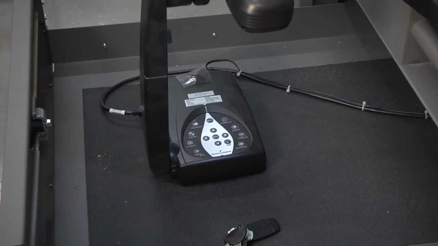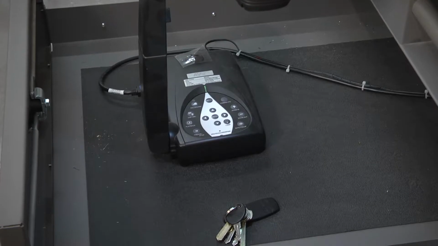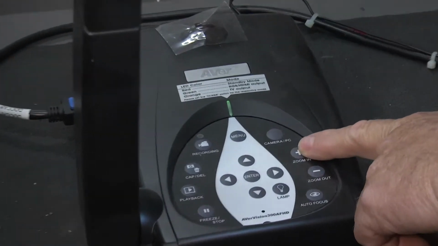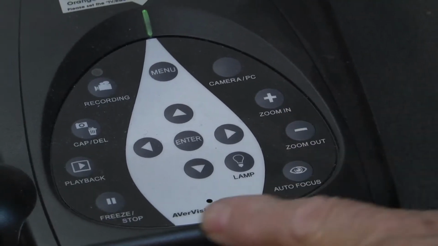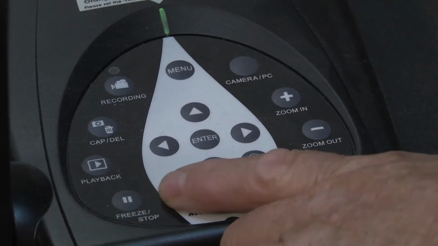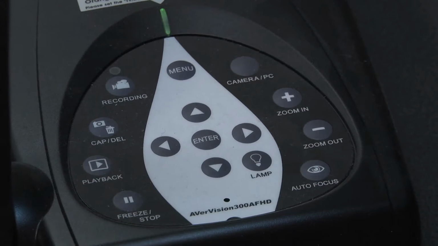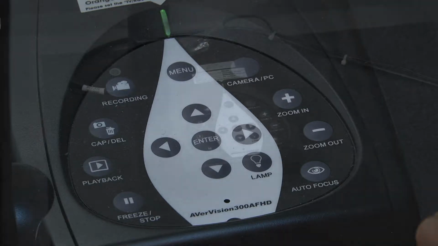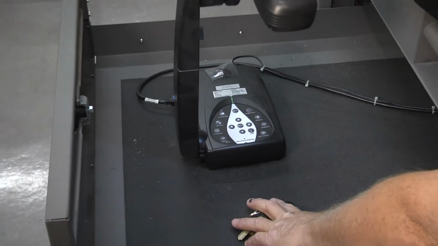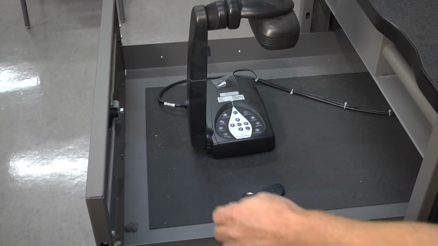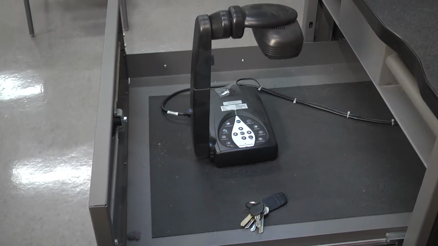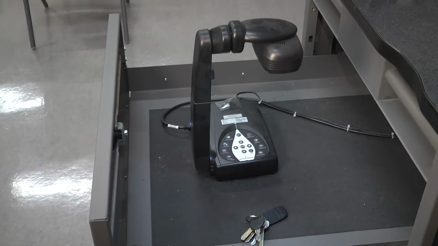But it doesn't take too long and you get pretty used to it. There's a couple other little features on it too. It does have an electronic zoom in and zoom out. And it also has a button over here called freeze, which basically will take a picture of the image and leave that picture showing to the staff or to the students. So that way you could take a picture of it and go ahead and get something else ready while you're still talking about it, and then just hit it again and it'll go back to live motion.